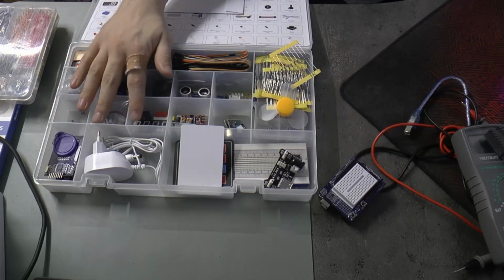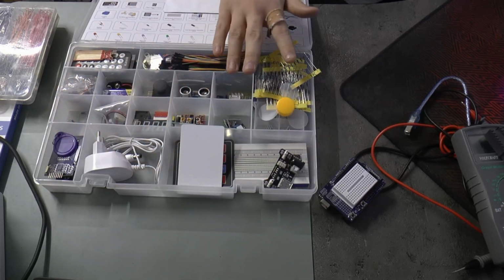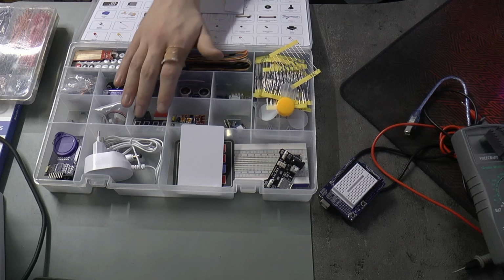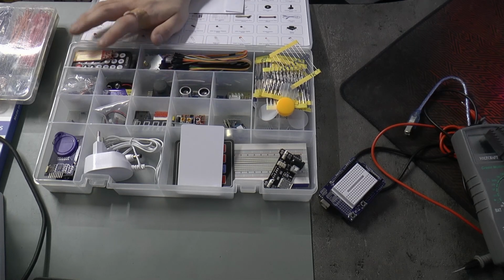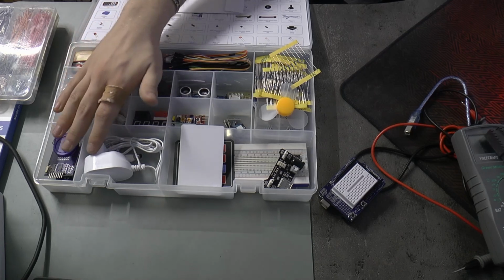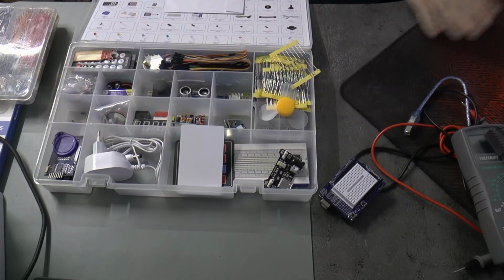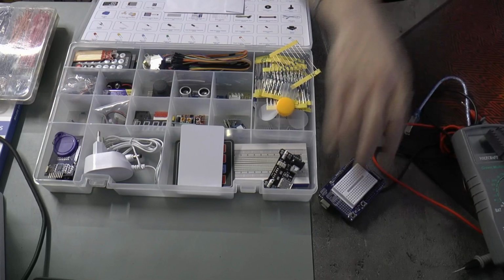There are displays in here, more sensors, motor drivers, joysticks, a battery with battery tab, some remote control, and also some more displays. Also here a bit of RFID. But that shall be everything. I don't want to go too much into the detail. Let's take out what we need.